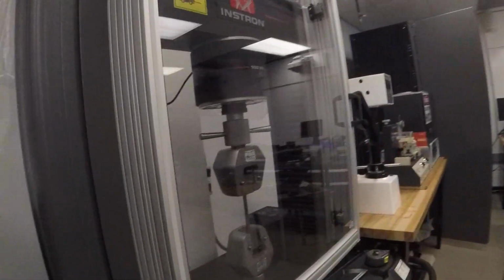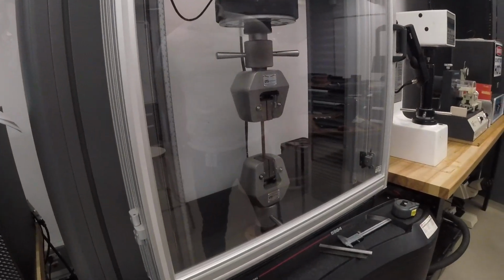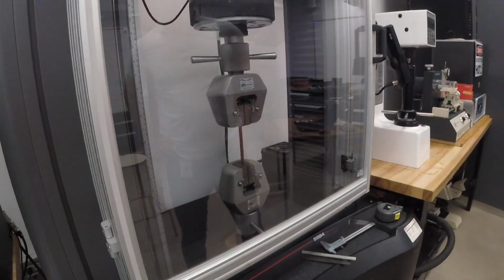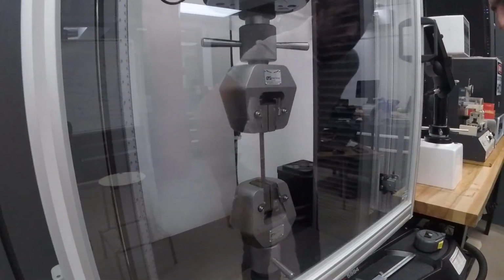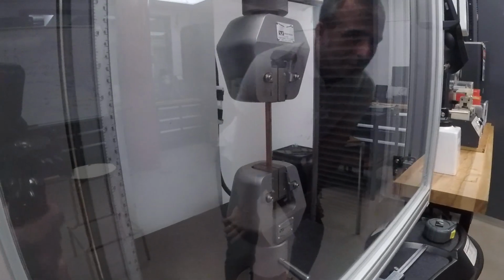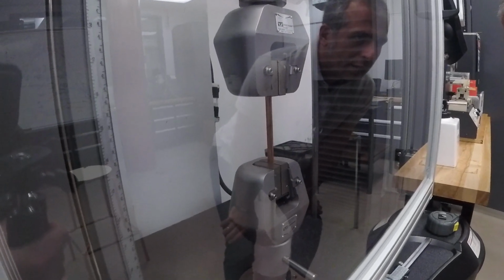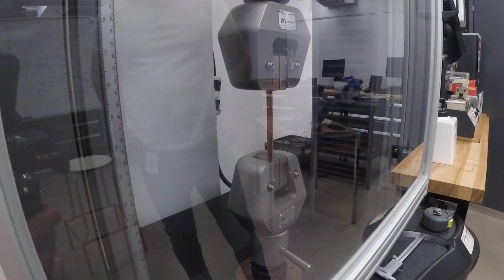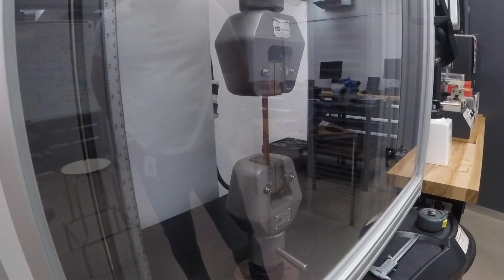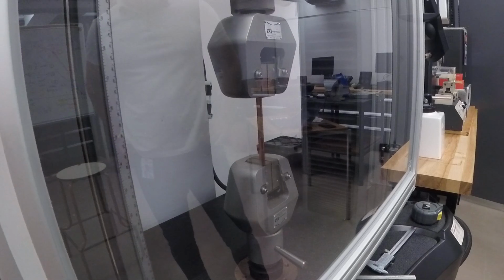Now if we switch to our sample here, if we check from the side cross-section area, it is on max based on the graph, meaning we haven't entered the necking. It is on plastic region because it is copper.